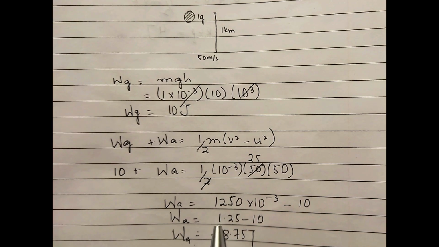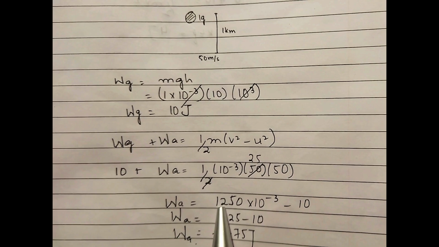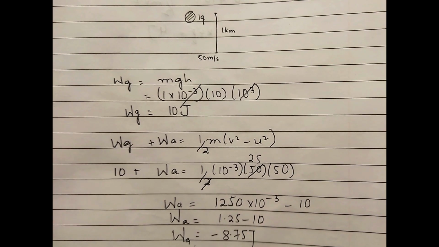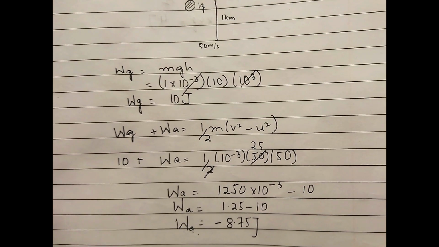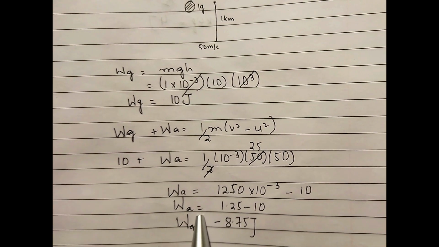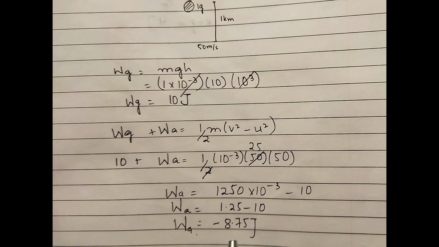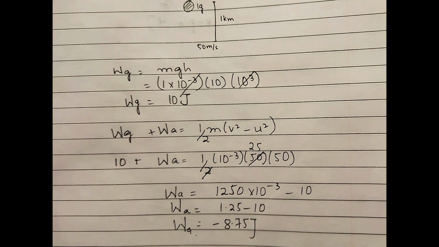So this is going to be 1.25, because we can generally express it as 1250 divided by 1000, minus 10, and we're going to get minus 8.75 joules. That is the work done by the resistive force of air on this particular raindrop. That is minus 8.75 joules.